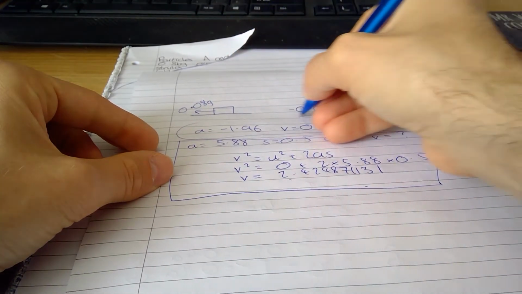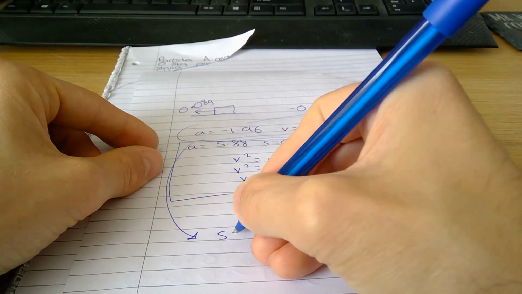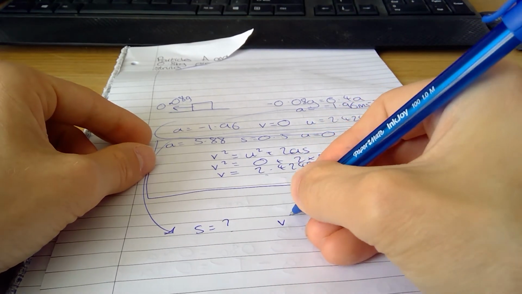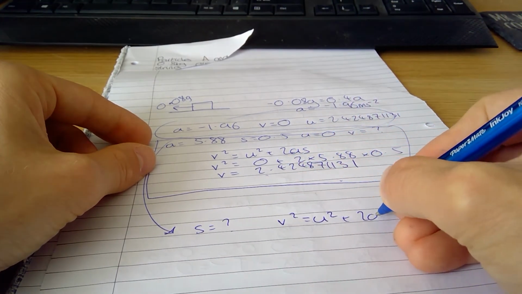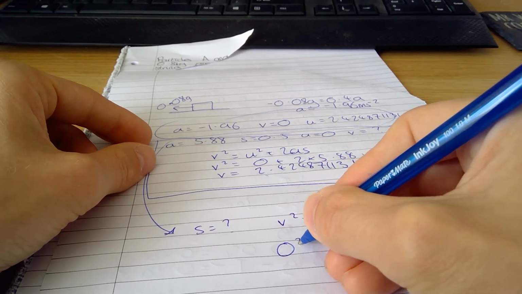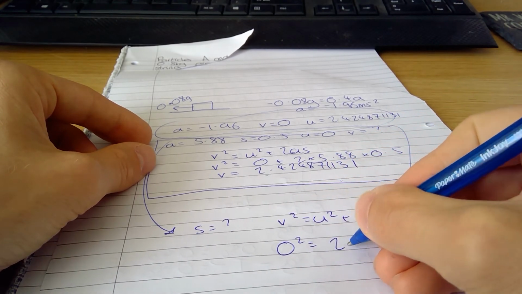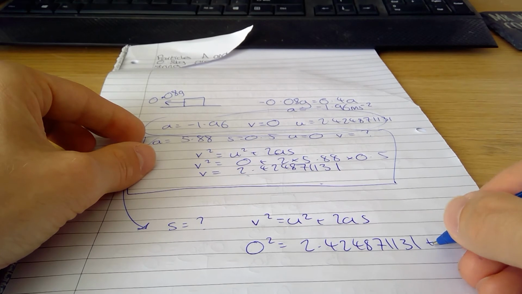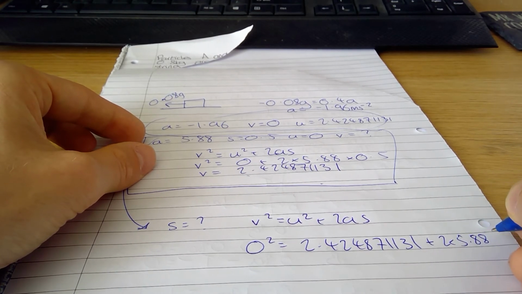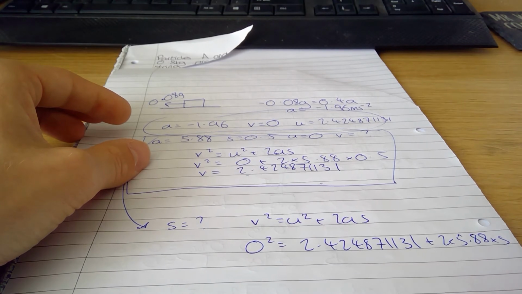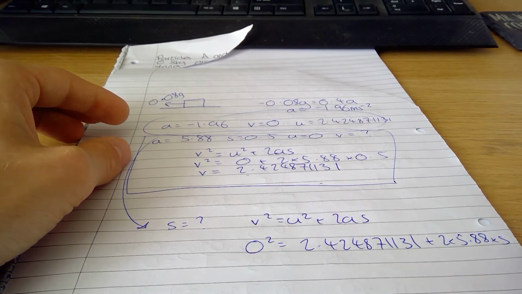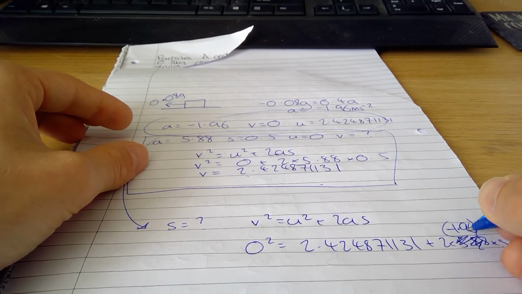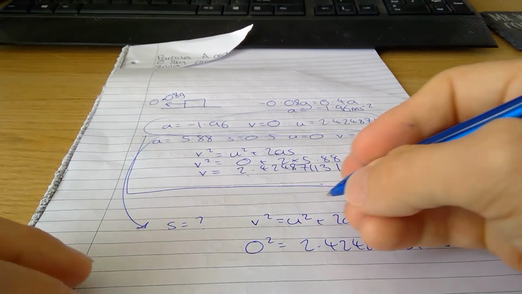So we've got these three things. We're trying to find the distance travelled, which is S. And so the equation that connects those is actually the same one as here. So V squared equals U squared plus 2AS. This time with V is 0. Then we've got that number we just worked out as 2.424871131 squared, plus 2 times the acceleration times S. Sorry, wrong acceleration, it should be minus 1.96 there. That's the new acceleration that we're using. Then we just need to solve that to find what S is.